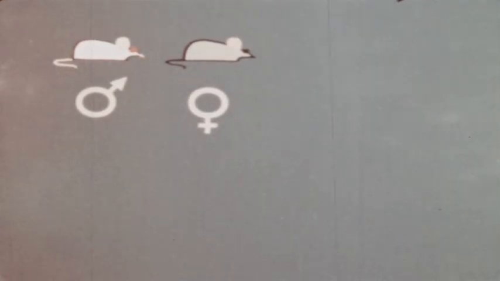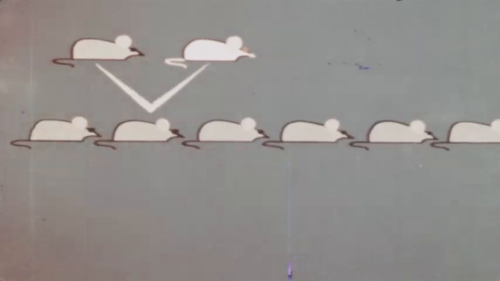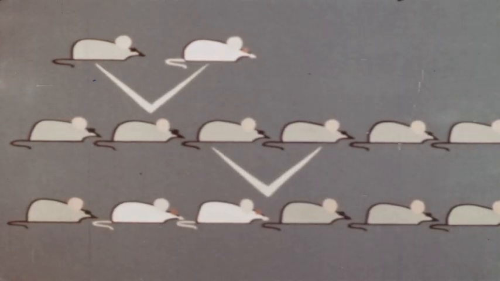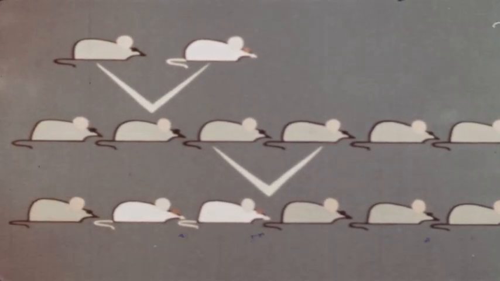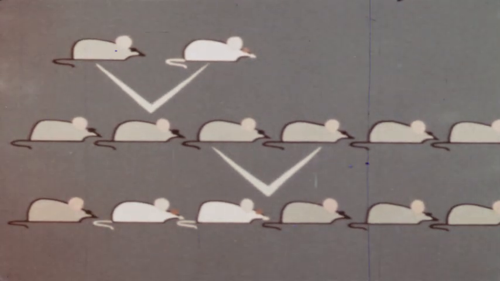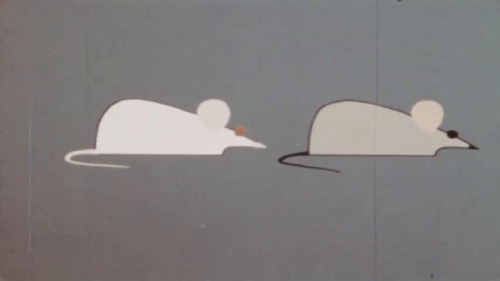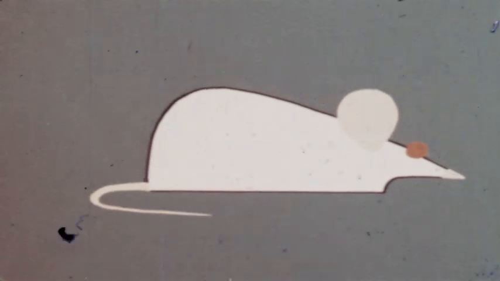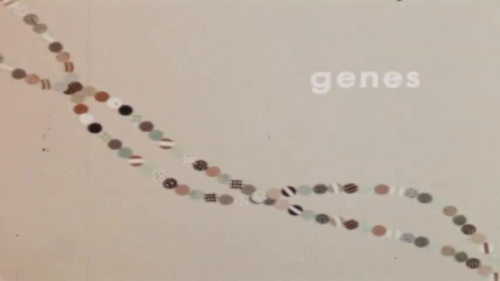The same kind of result occurs whether the original parents were white male and gray female, or gray male and white female. Gray fur color predominates, but white is expressed in the second generation. How does this come about? We will assume that in each parent there are precise specifications that determine the animal's characteristics. We call these specifications genes. Let us consider the genes that determine color of fur.